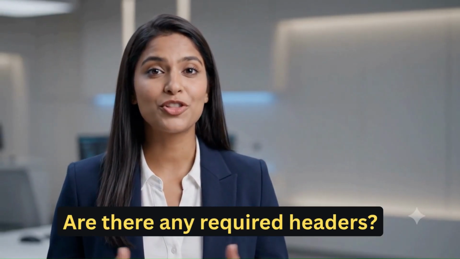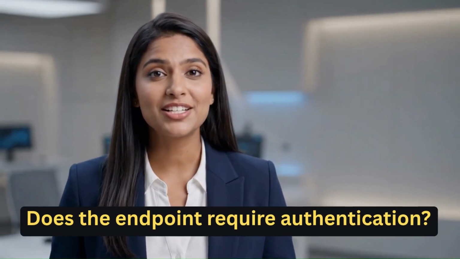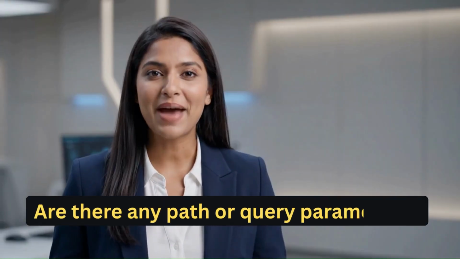As a tester, I always verify: Are there any required headers? Does the endpoint require authentication? Are there any path or query parameters? This helps me prepare the request correctly before I start testing.